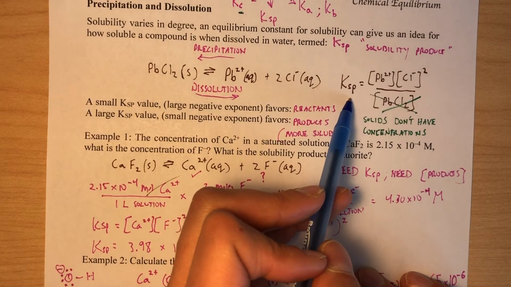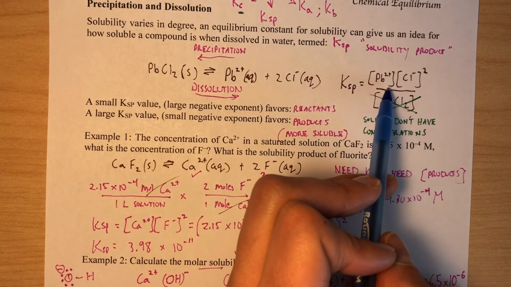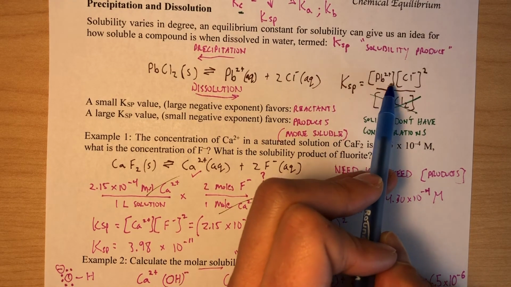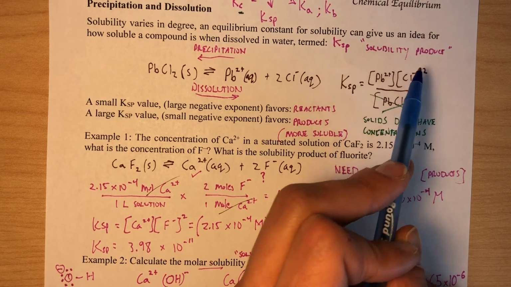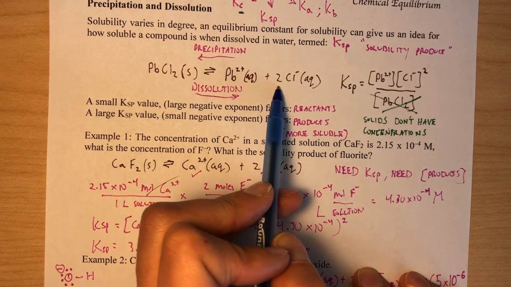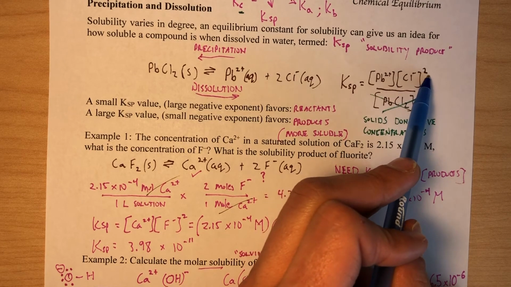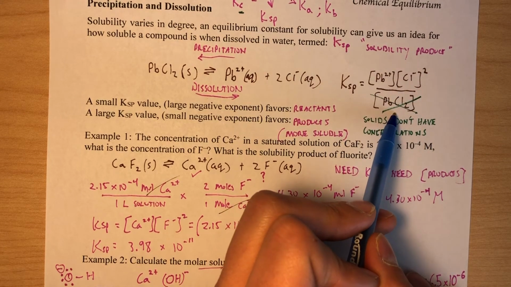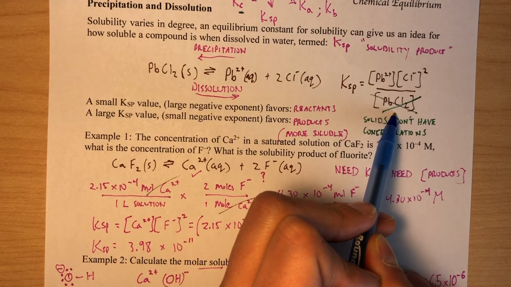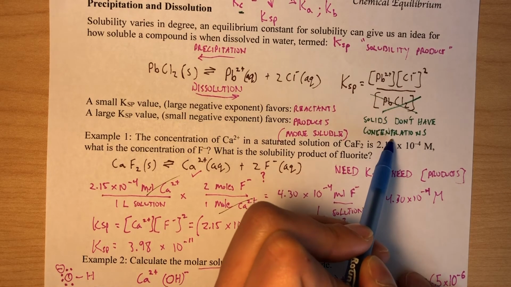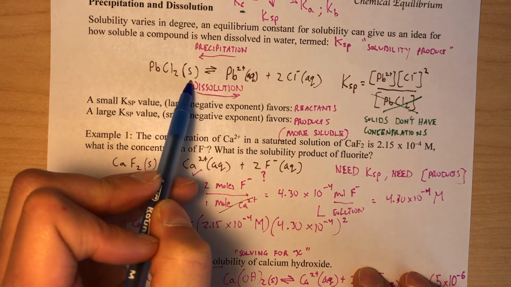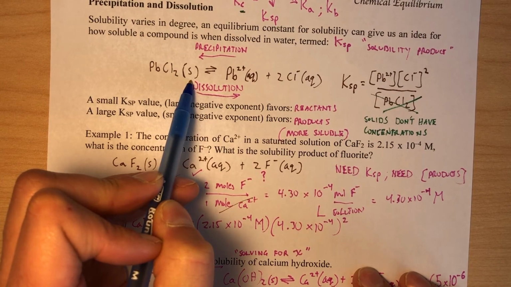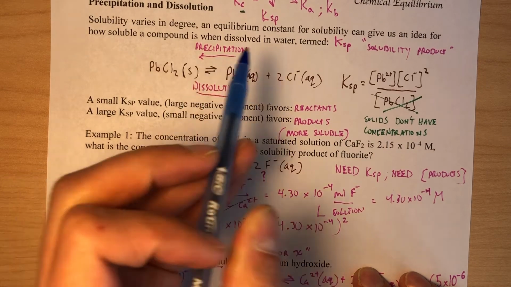Our KSP is always going to be products over reactants. For this reaction, it's the concentration of lead ion times the concentration of chloride ion squared. The chloride has to be squared because it has a 2 coefficient. So it is the chloride raised to its coefficient. Our reactant, lead chloride, does not appear in our KSP equation because solids don't have concentrations. This is a solid, it is not part of the aqueous solution, so it's not included in our solubility product, KSP.